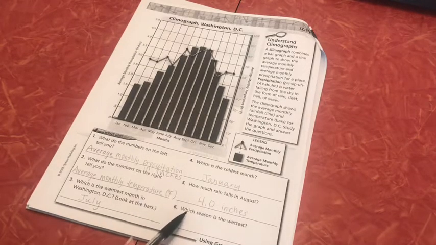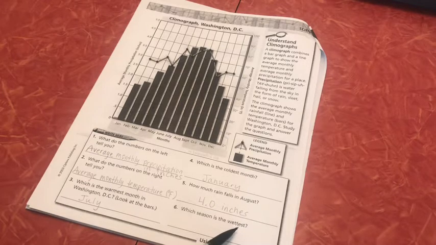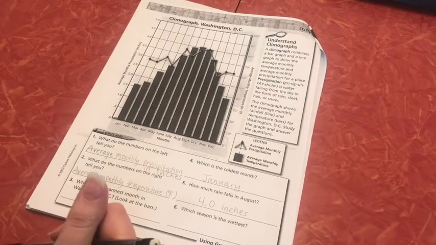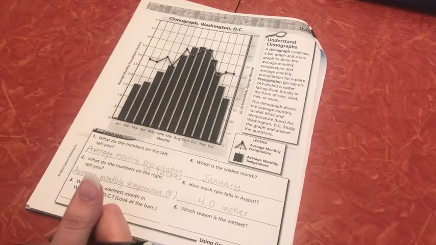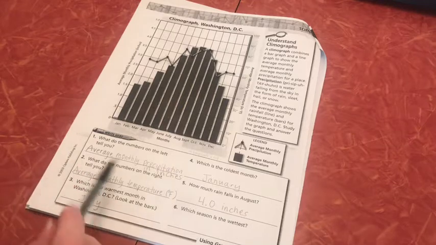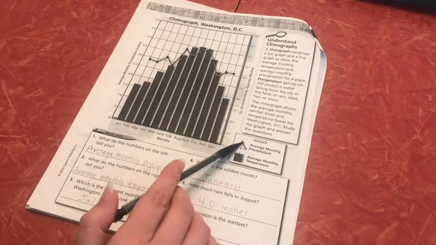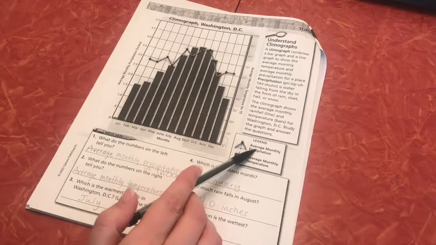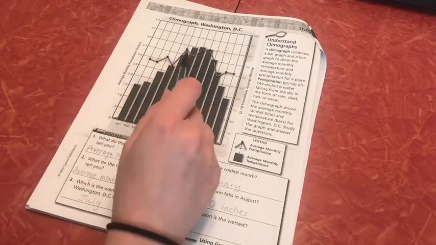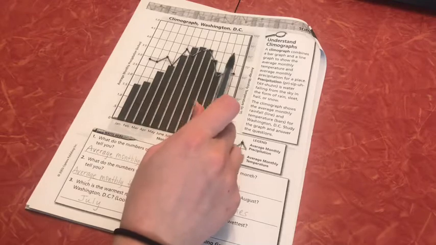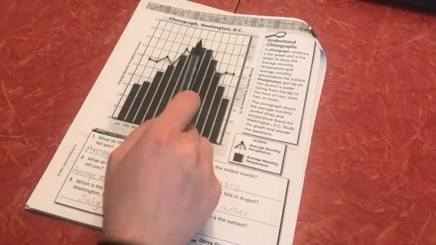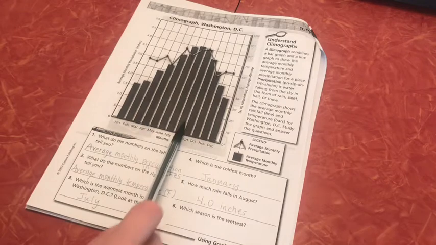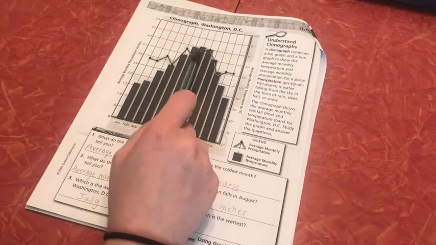And 6, which season is the wettest? Okay, now this is an interesting question. Which season is the wettest? We have winter, spring, summer, and fall. So we have to see which season is the wettest. Well, again, that's going to be the line graph because that's precipitation. So we have to look at where are the dots the highest on this graph. And it looks like July and August are our highest points on the graph.